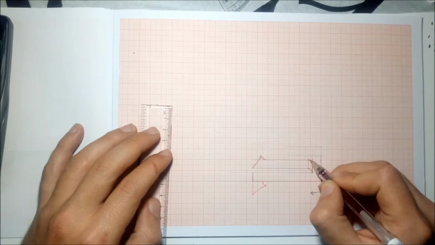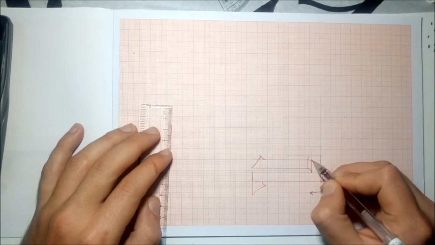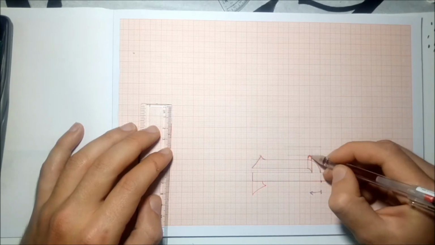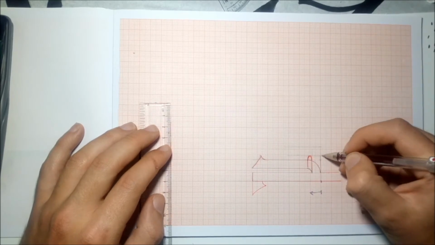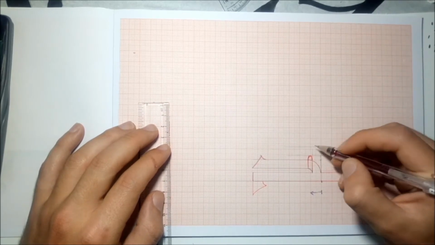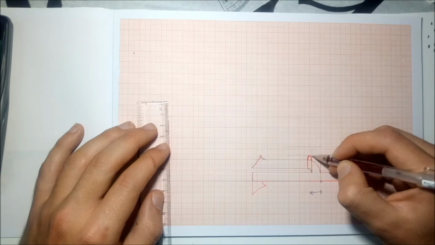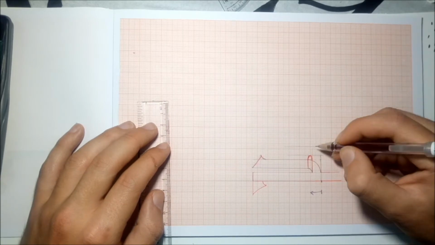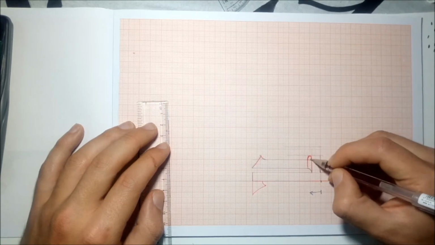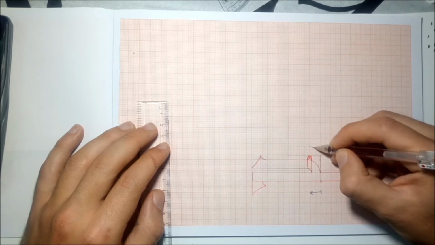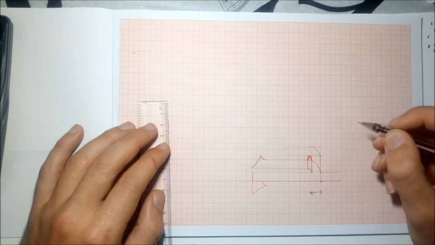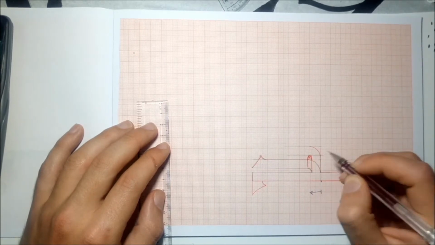On the inside we've got the part of a circle that goes like this to close in. On the outer edge we've got the outer part of it. So you start from here. This is the center point right over here. We are going to put the compass and draw a semicircle.